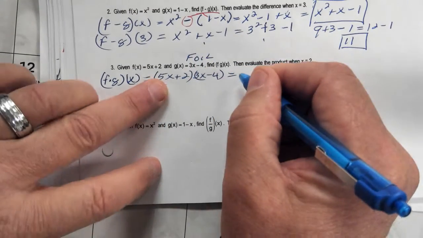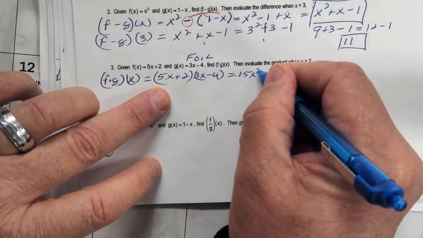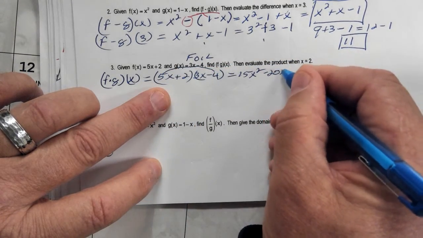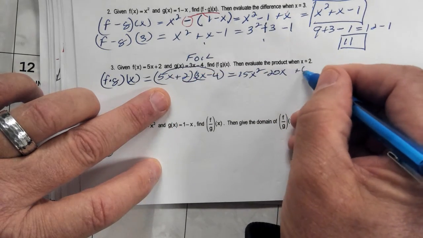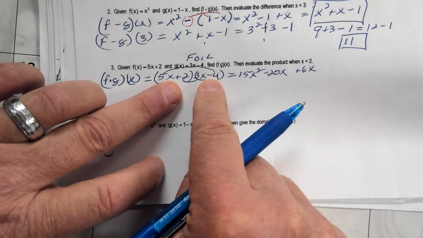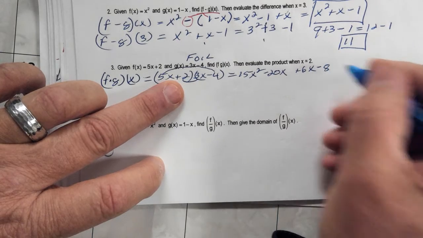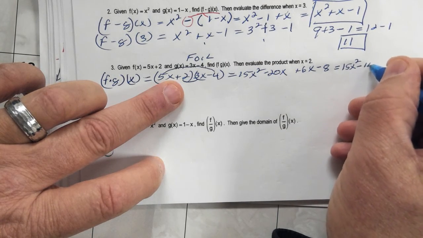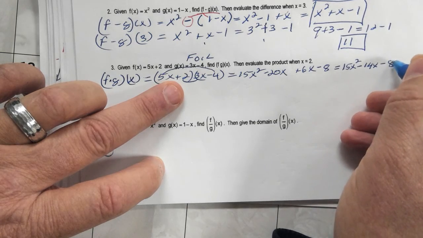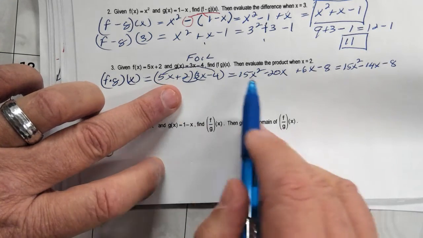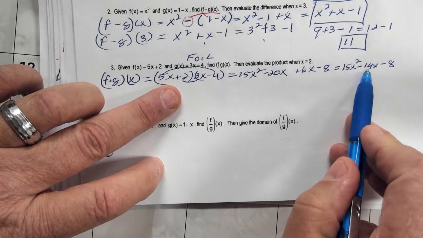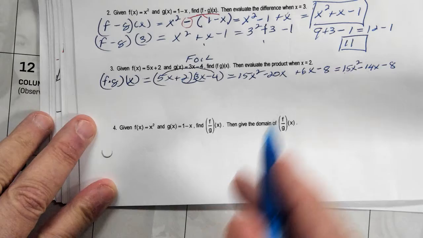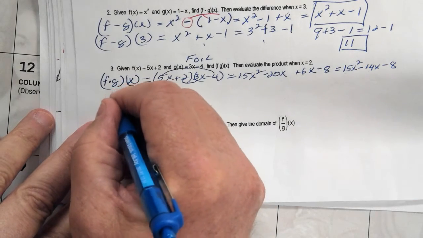If I do that, I get 15x squared, first terms of each parenthesis. The outside terms, negative 20x. The inside terms, positive 6x. And the last term is 2 times negative 4, negative 8. That's 15x squared minus 14x minus 8. I'm sure you ate that up. No, negative 20, positive 6 is negative 14. 2 times negative 4 is negative 8. Now they want to do f times g of 2.